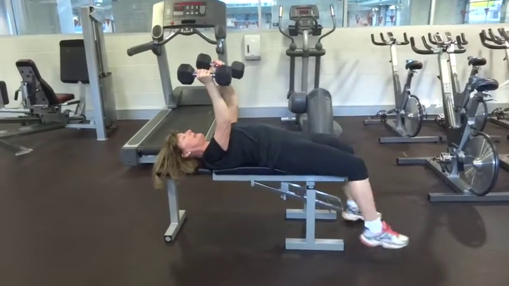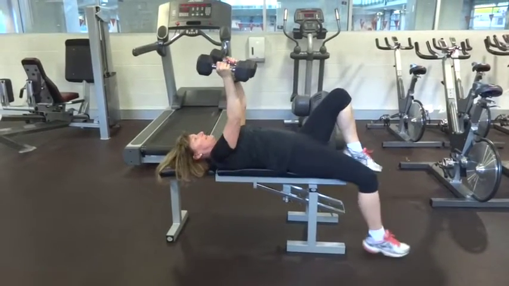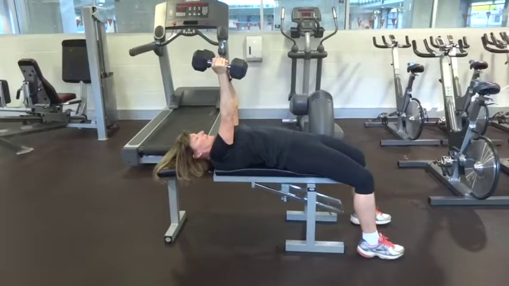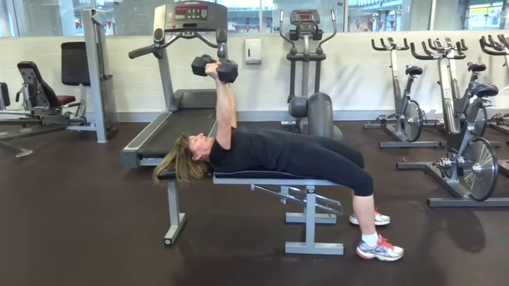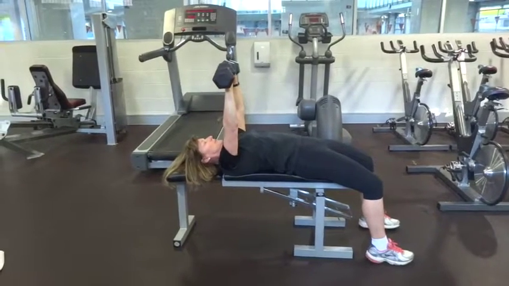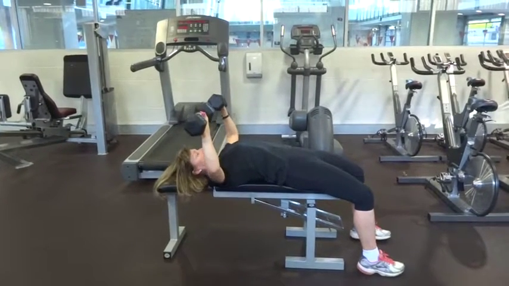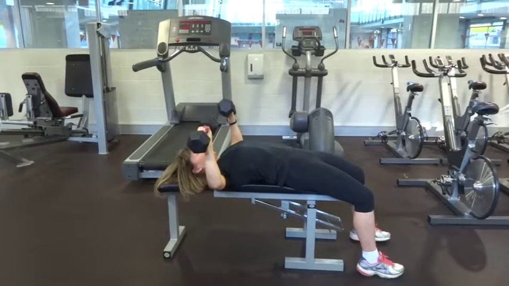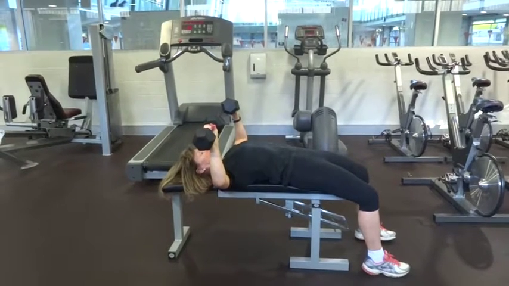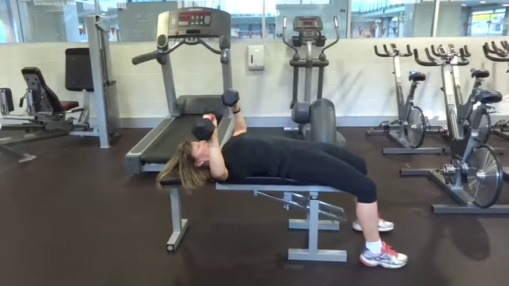Feet flat on the ground. Just come forward a bit. Feet flat on the ground. We're going to be twisting the wrists outwards. Then we will bring our dumbbells down to our chest, either side of our chest, shoulder width apart. Forearms, upper arms at a 90-degree angle.